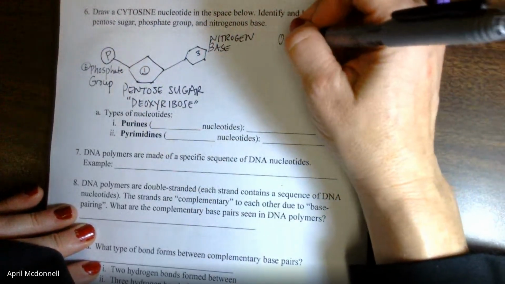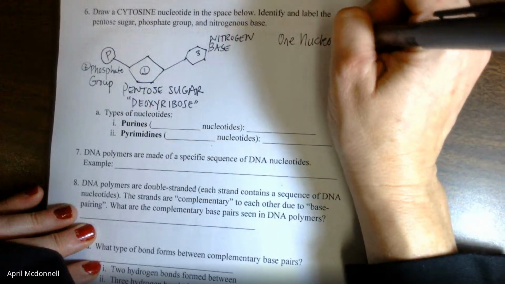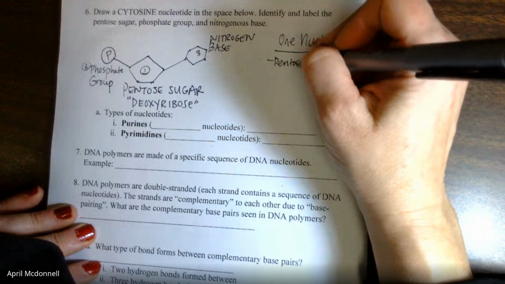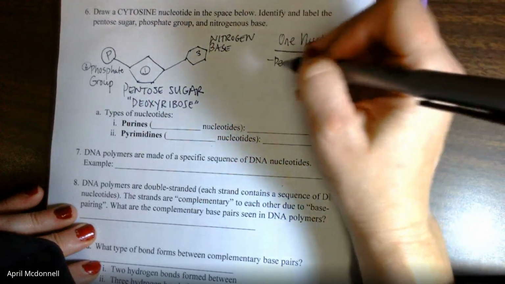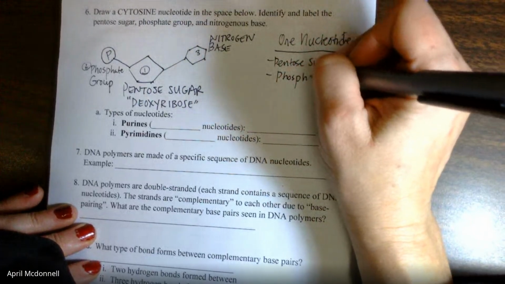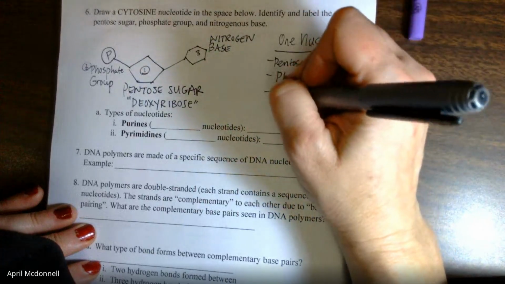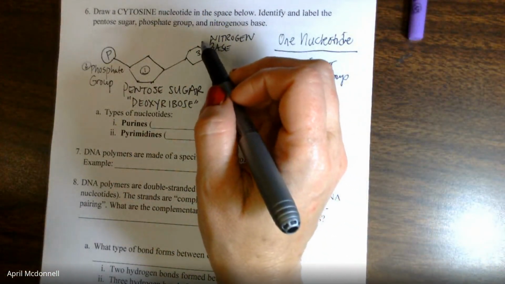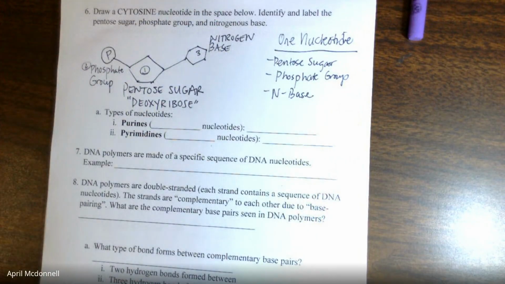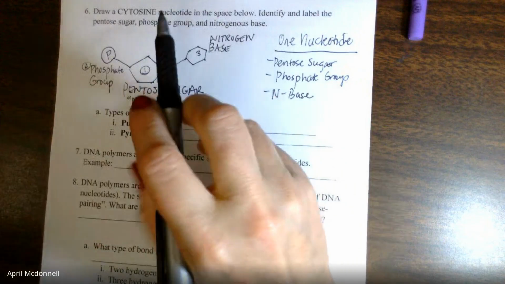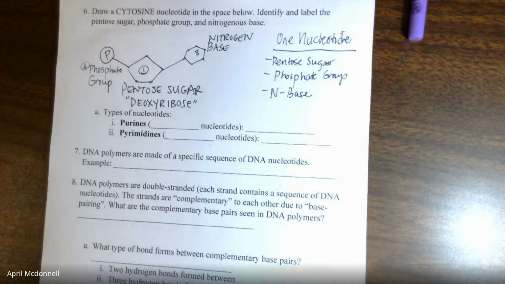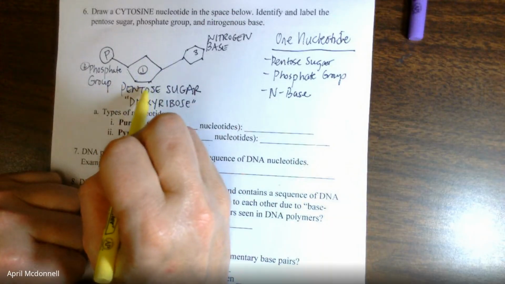So in order to make one nucleotide, we will need a pentose sugar, a phosphate group, and a nitrogenous base. This is basically a structure or a chemical that has a lot of nitrogen in it. It turns out that all nucleotides have this basic structure. All nucleotides have a pentose sugar.